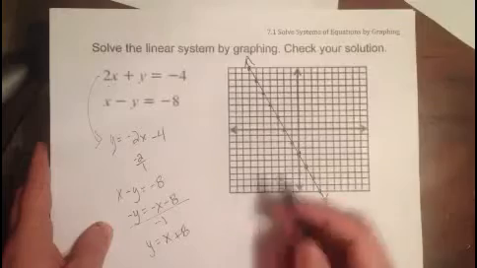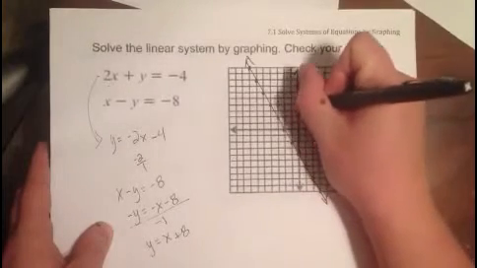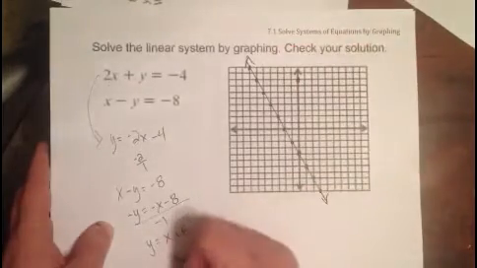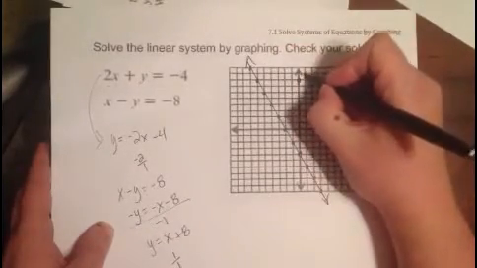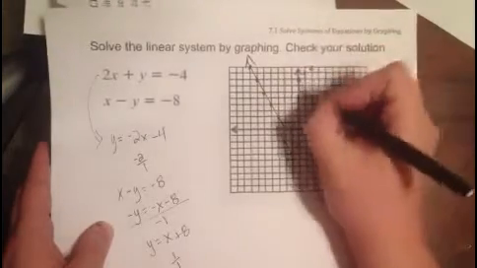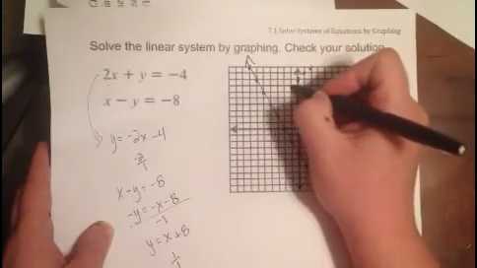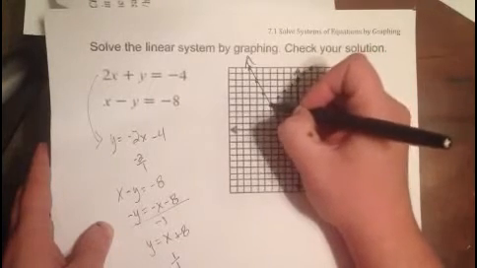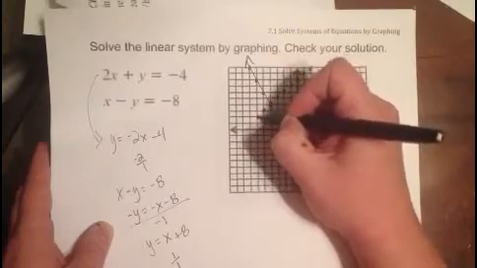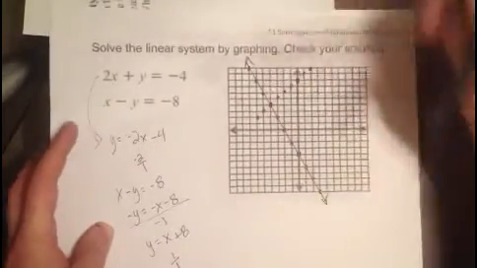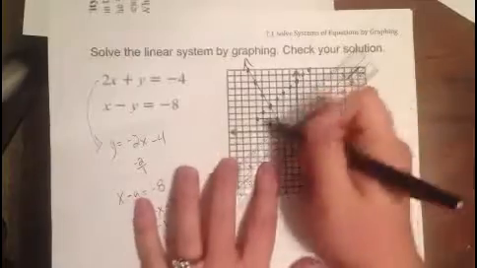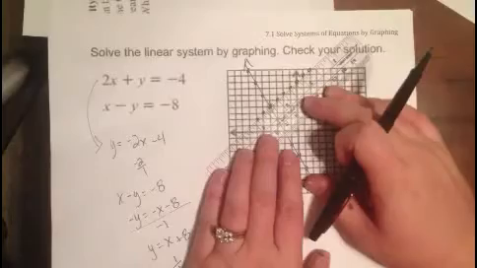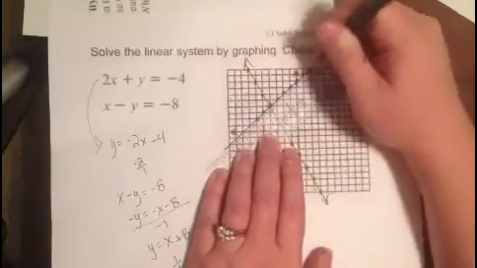We have a y-intercept here of 8, so we're going to go up there. 1, 2, 3, 4, 5, 6, 7, 8. And our slope is 1, or 1/1, so we can go up 1, right 1. To go the other way, we can go down 1, left 1. I'm going to keep doing that until I get to the part right there where I cross that line. I don't need to keep going because I already know right here is where those two lines are crossing. So I'm going to go ahead and draw that line.